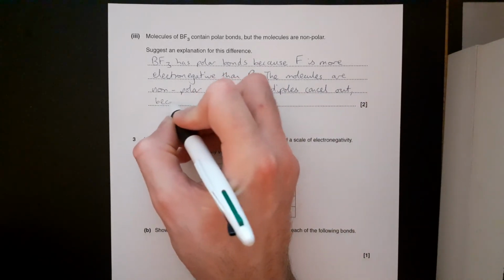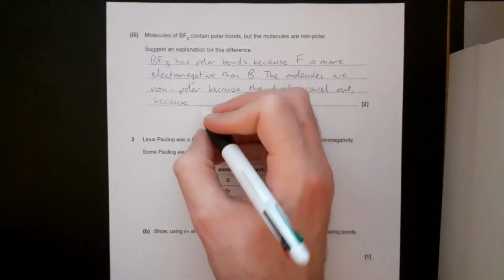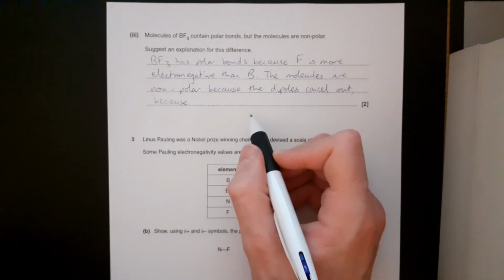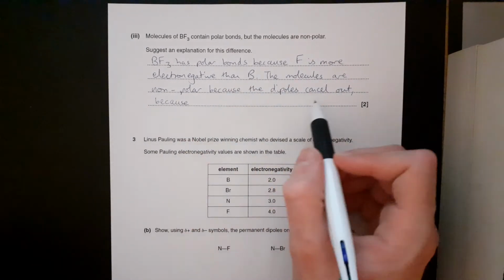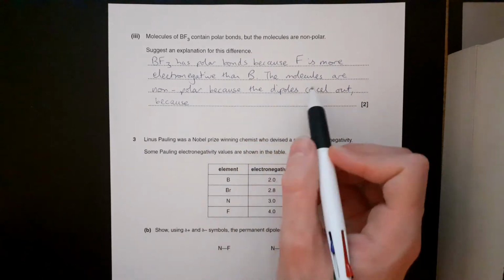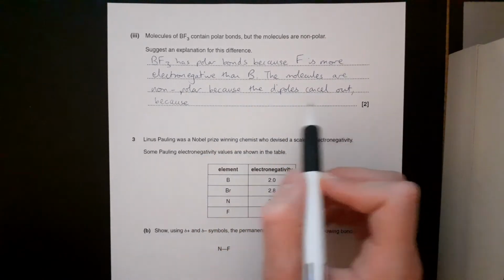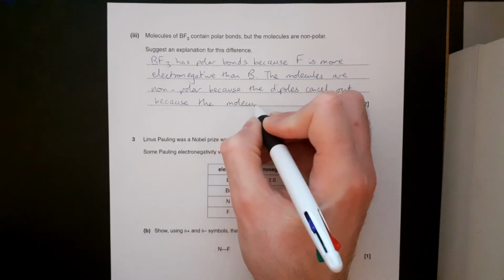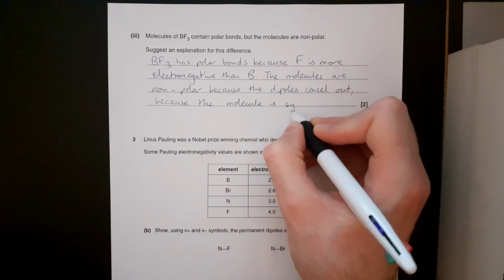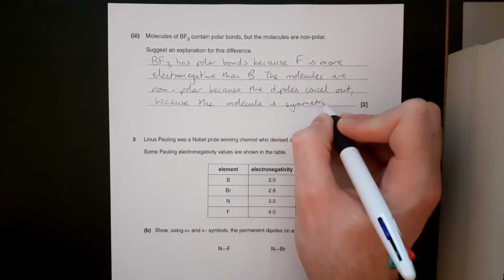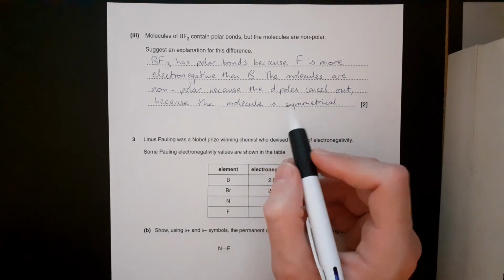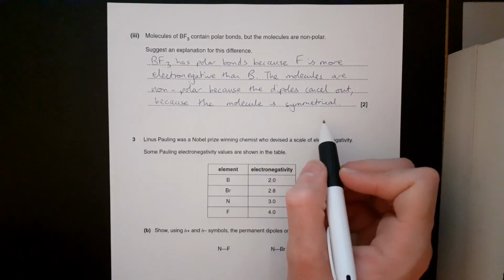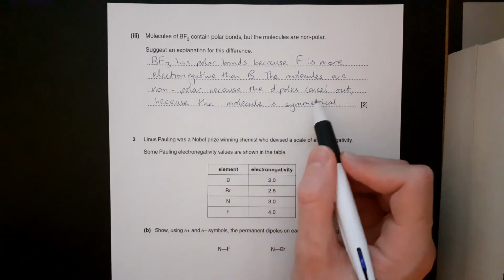It is literally the same answer anytime you get this question. Well, it's either this answer or the opposite, depending on whether it's polar or non-polar. But how you structure your answer is going to be the same. So dipoles cancel out because the molecule is symmetrical. Just make sure you get this the right way round. It's very common. I see it a lot with people writing the dipoles cancel out because it's not symmetrical. So just be really careful.